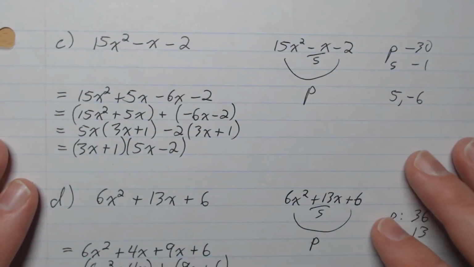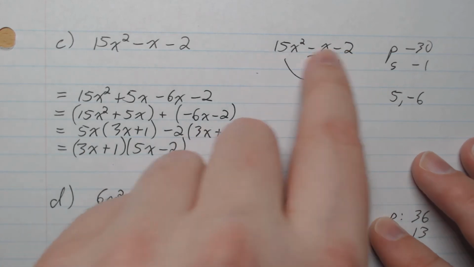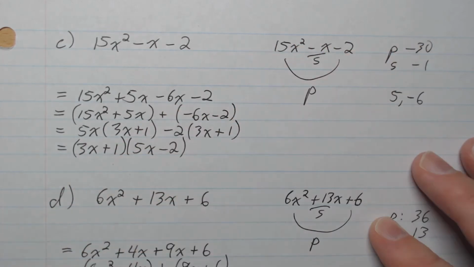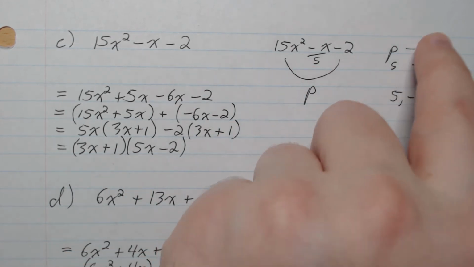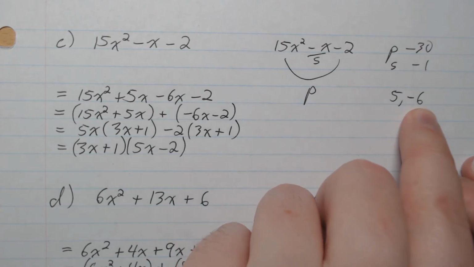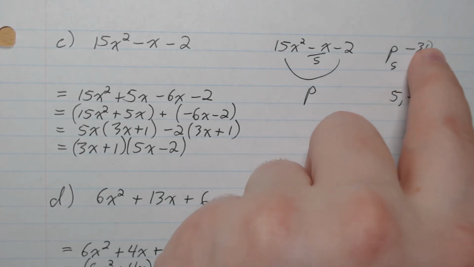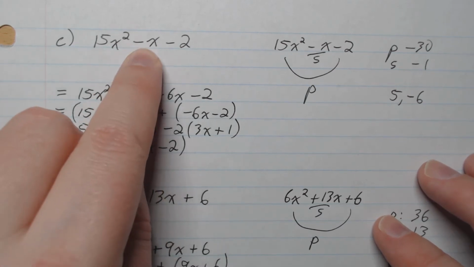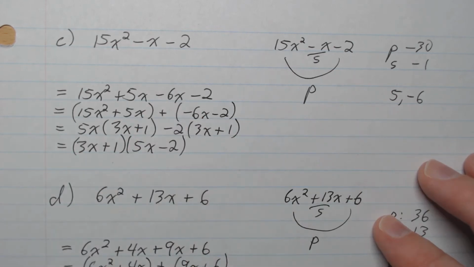Okay, C, more examples. 15x squared minus x minus 2. So we're going to rewrite that here. So product, 15 times negative 2 gives negative 30. Sum is negative 1 like that. So 5 times 6 gives 30. That's great. So we're going to put the 6 negative so that when we add it, we get minus 1. Multiply, minus 30 like that. So we're going to rewrite negative x as 5x minus 6x like that.